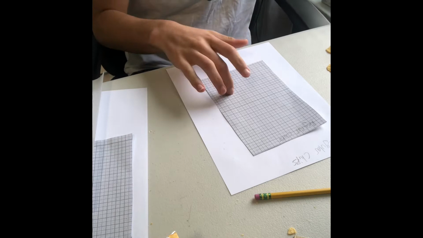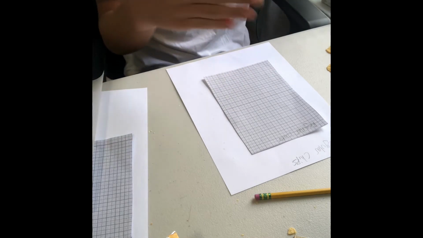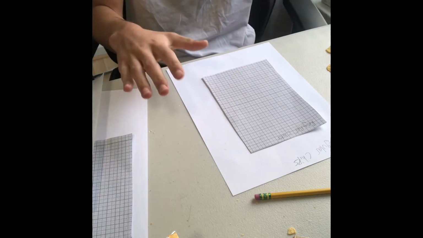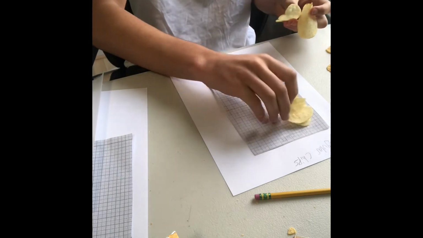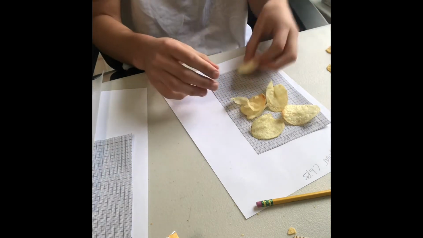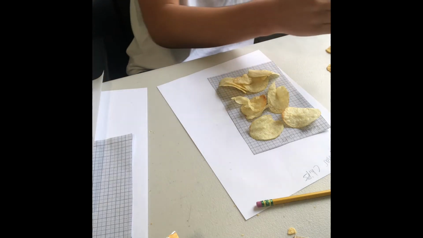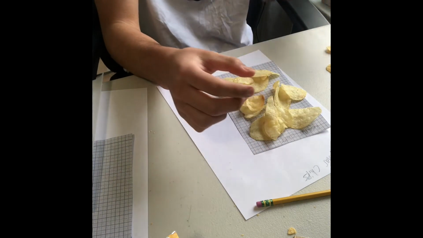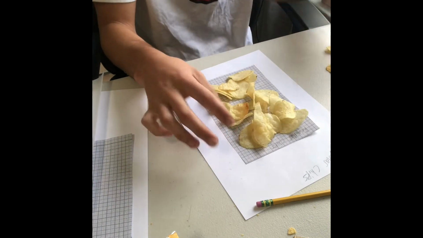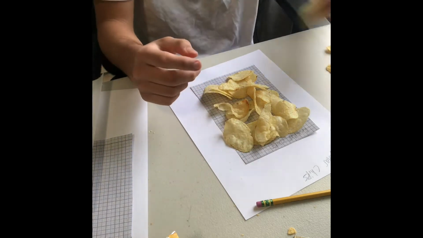Now that we've done this, we can take the pile of regular chips that we originally prepared and weighed, which were 28 grams, and we can spread them over the graph paper evenly so that the whole graph paper is covered with chips. We just want the whole graph paper to be covered with regular potato chips, not the reduced fat ones. And then what we're going to do is put the wax paper over it, and try to crush them.